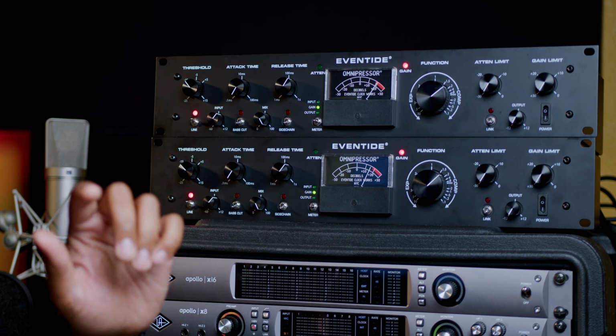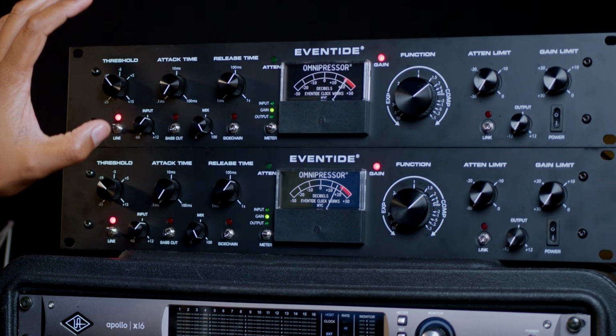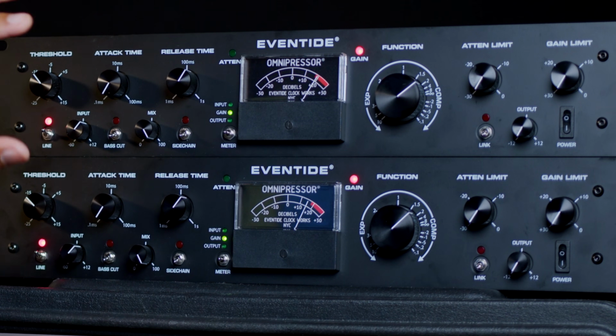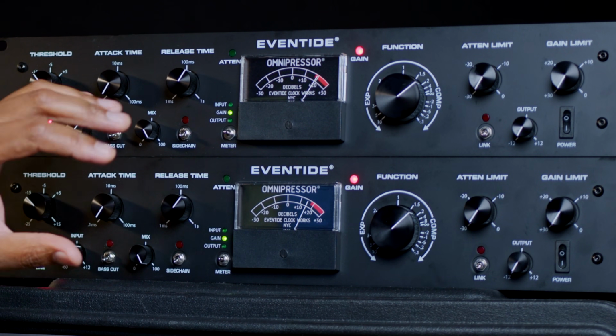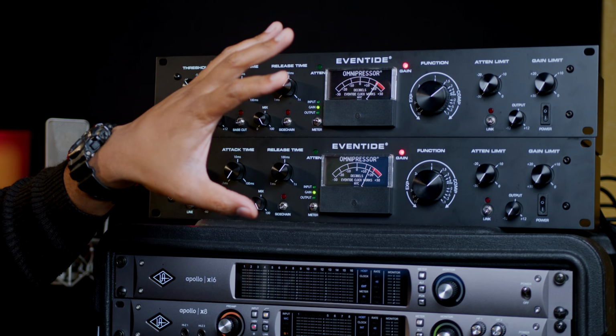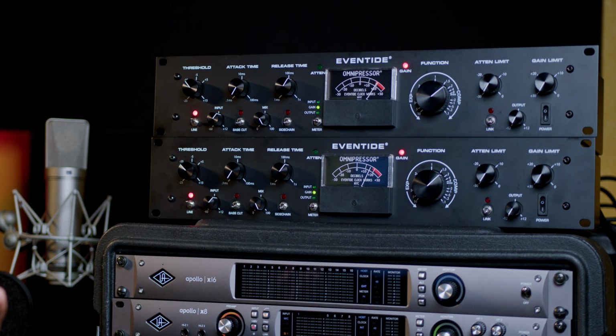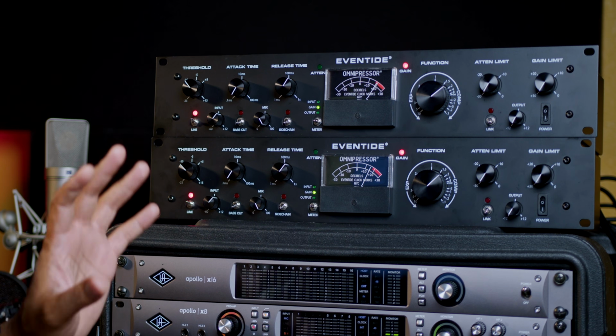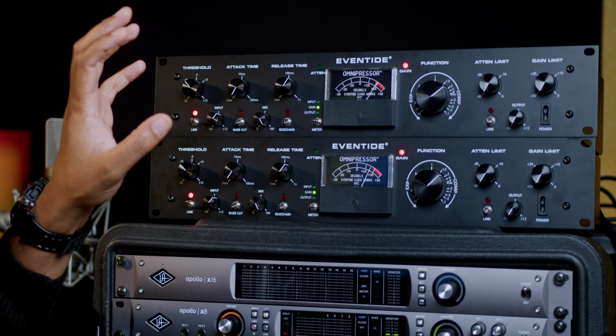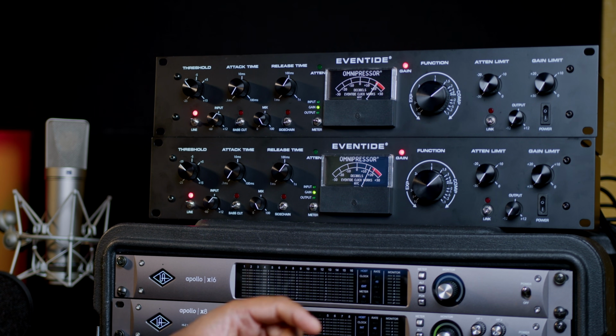When it's linked, check this out. The linking feature doesn't link any of these controls on board the Omnipressor. None of these switches are actually linked. The only thing that's being linked is the gain reduction that's applied. You have to actually manually change the controls to get them as close as possible. Let's get some linking going.